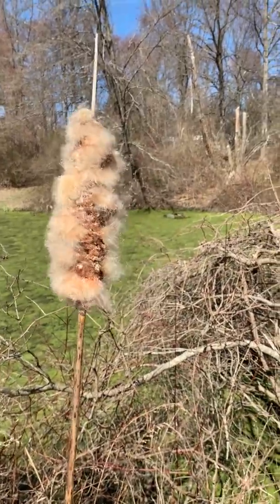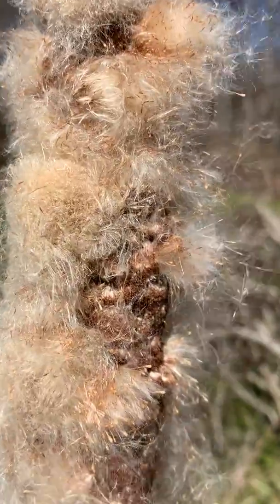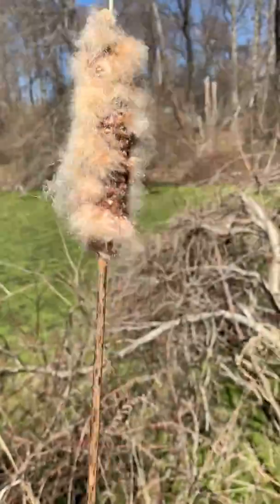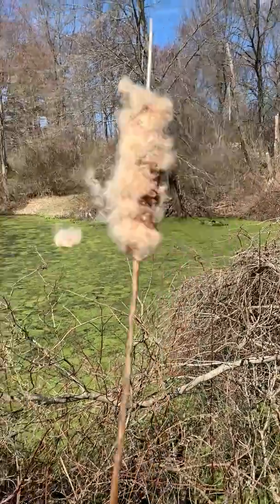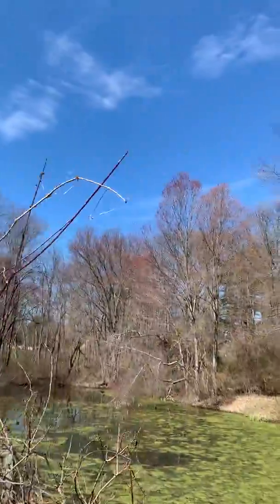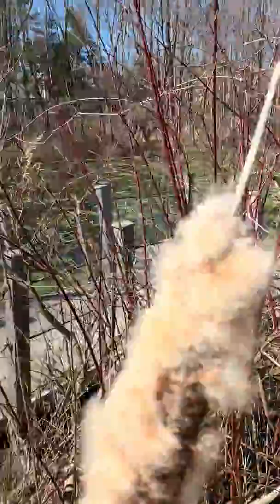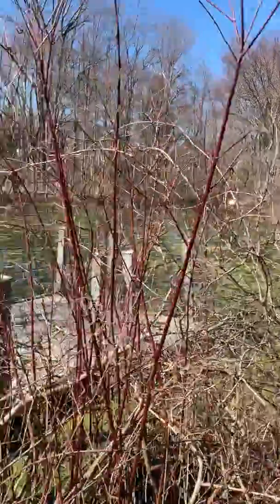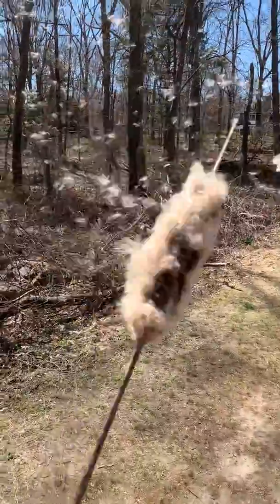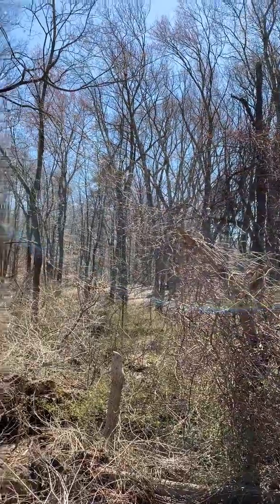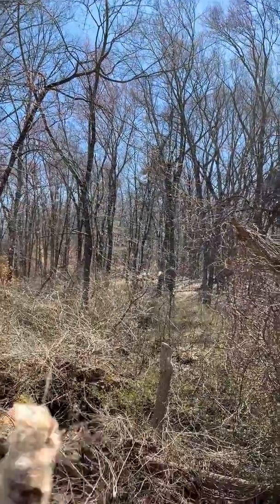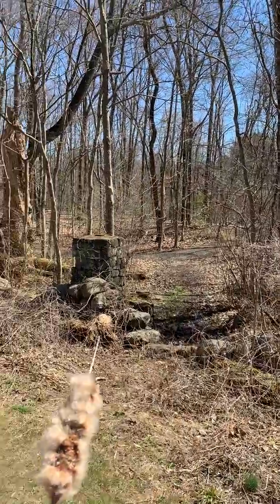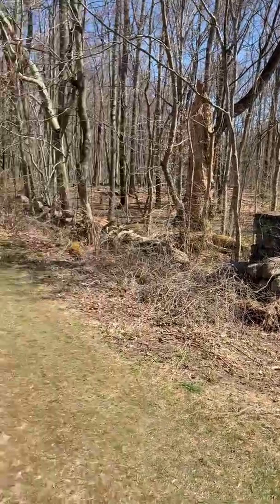Now cattails, again, those brown specks in the white fluff, those are the actual seeds, and as you can see, as the wind blows, the fluff is actually floating away. Okay, the seeds are traveling on the air. See, there they go. See all the seeds? Floating away on the air. And so they travel off and get planted that way.